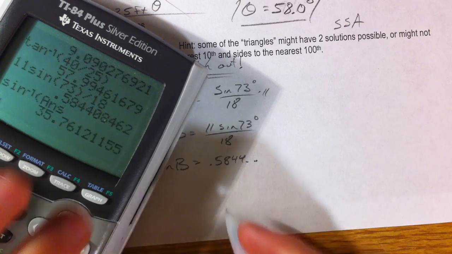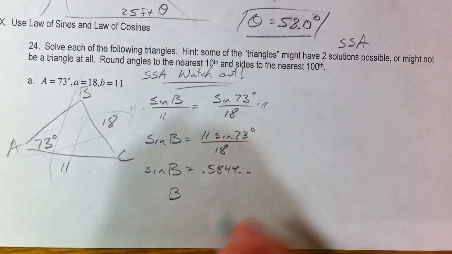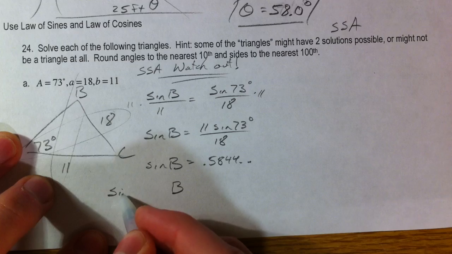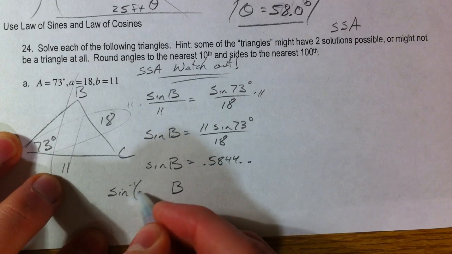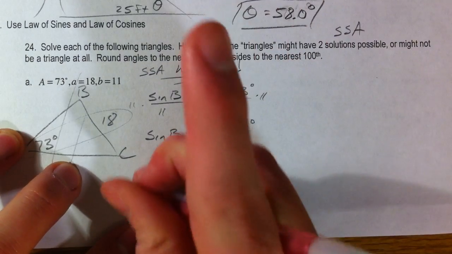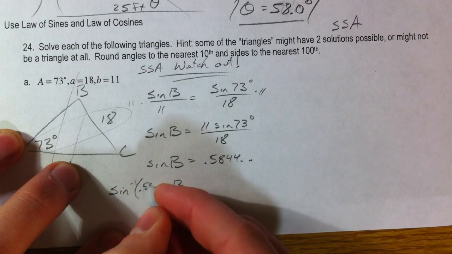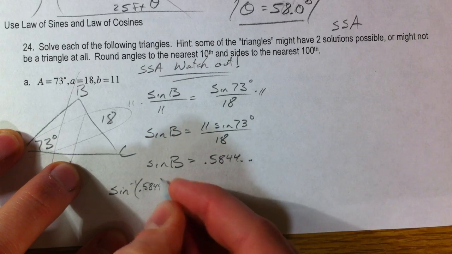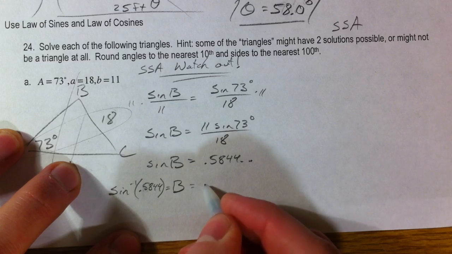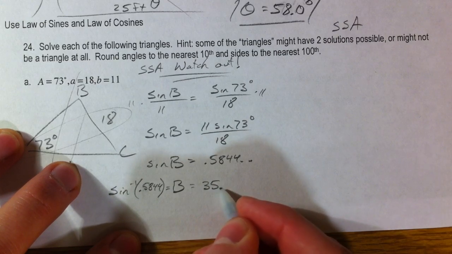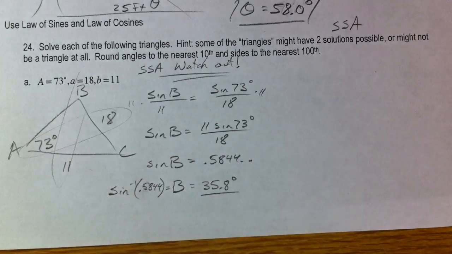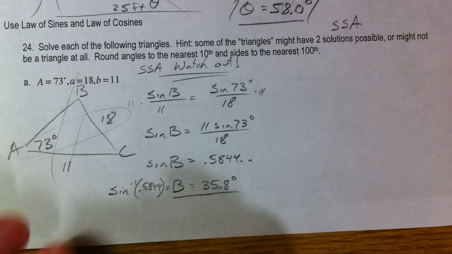We're going to do inverse sine. Inverse sine of 0.5844 gives us 35.8 degrees. So that's angle B.